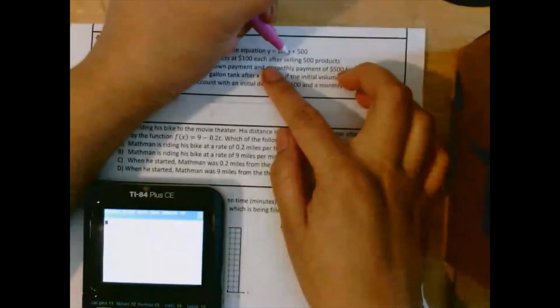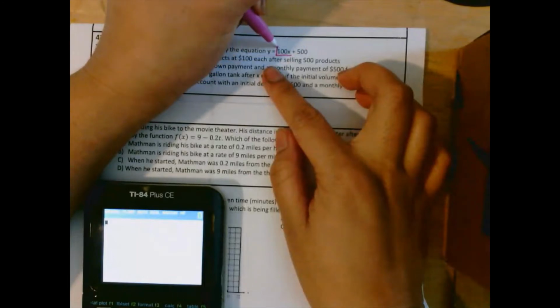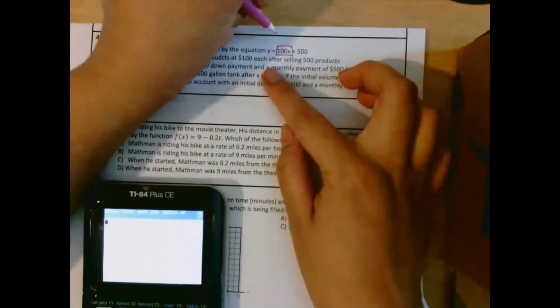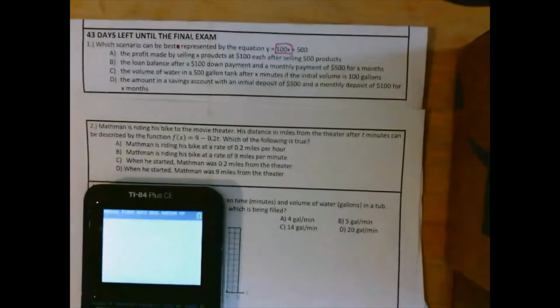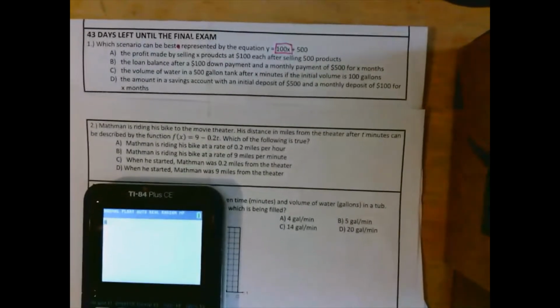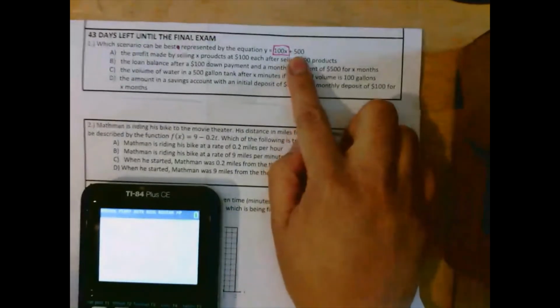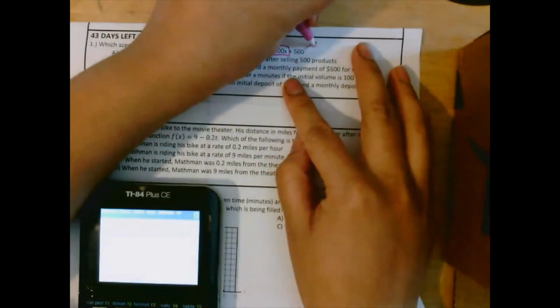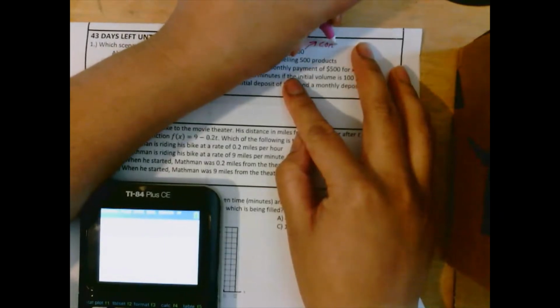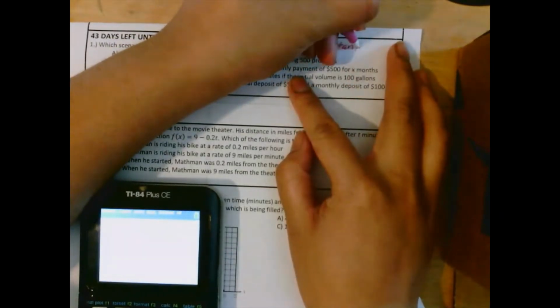Well, since the slope is the number that's with x, I know that 100 is going to be changing with the variable, or at least is attached to the variable, and sometimes is the thing that does constantly change. 500 is our constant, so this number shouldn't change, but it is in addition to whatever this value is.